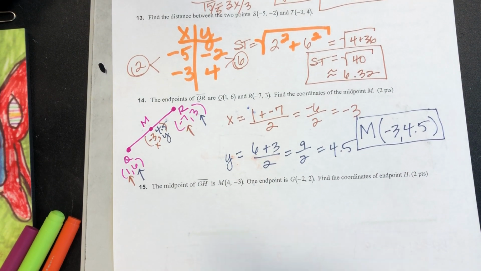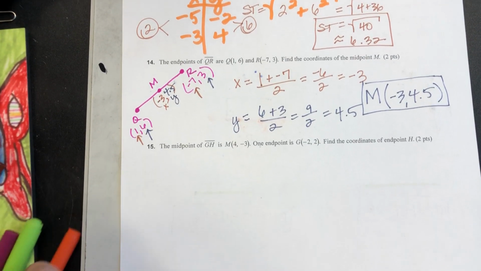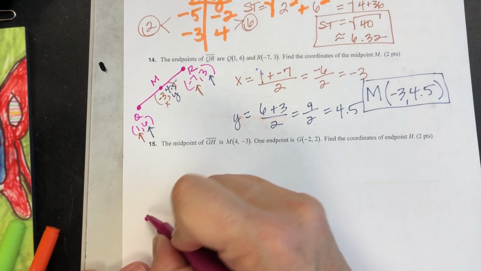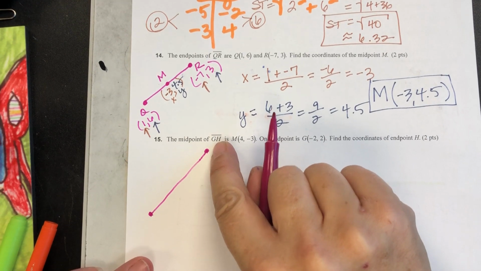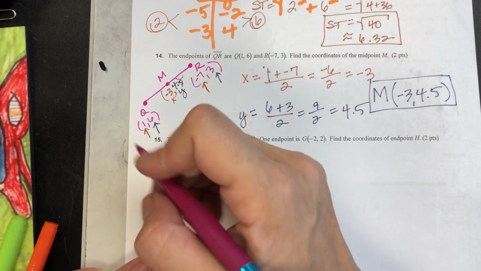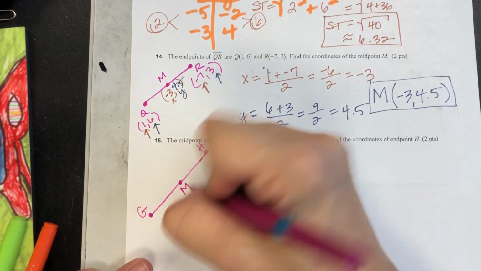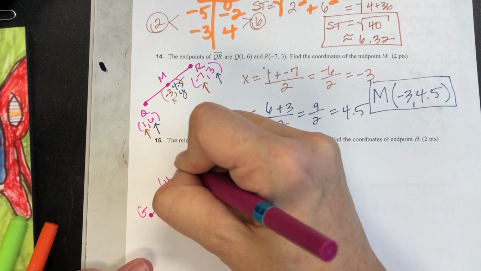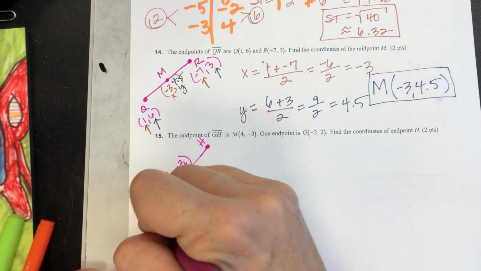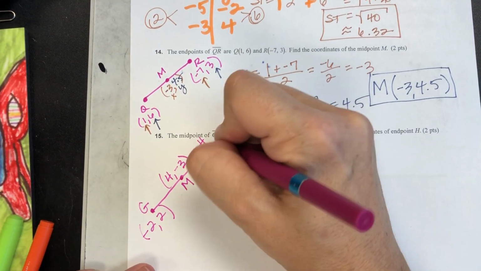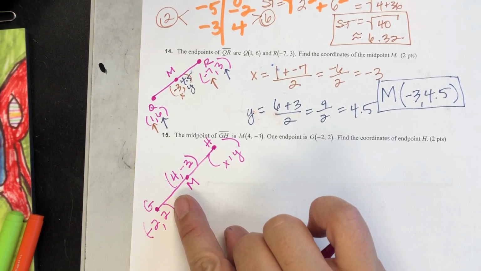Now, the reason I set that one up with the line like I did, just showing what we had and what we're given, is because when we get down here on number 15, I think a lot of people just missed this because you just looked at the numbers and didn't think about the setup. It says the midpoint of segment GH is M, which is 4, negative 3. So there's G, there's H. It gives me the midpoint, sitting at 4, negative 3. They go on and say one endpoint is negative 2, 2. G is negative 2, 2. What's H? So here's the question: what's this other endpoint if this is the midpoint?